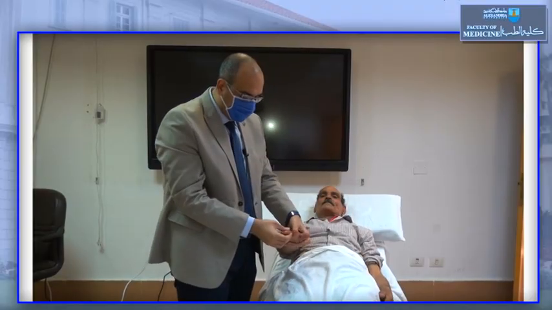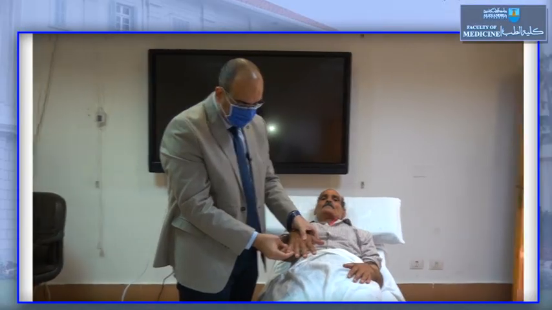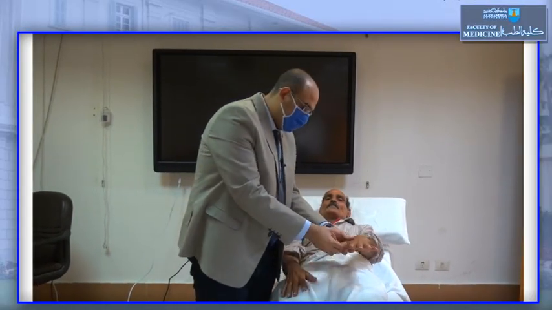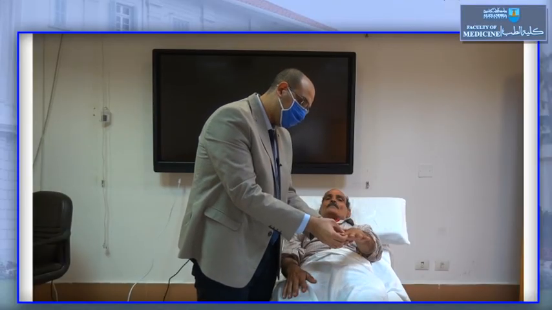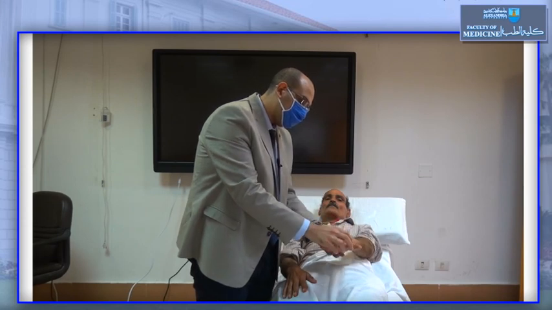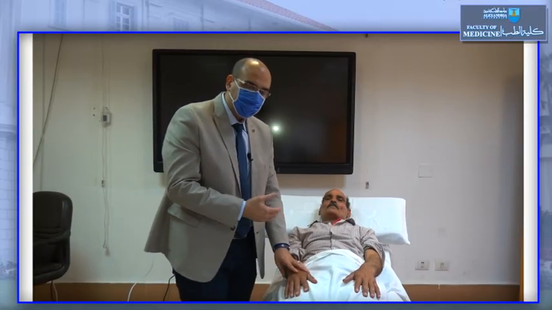I should also comment on the joints. There is no joint swelling here, no deformities. There is no joint swelling nor deformities. And now we finish hand examination. Now we will go for lower limb examination.